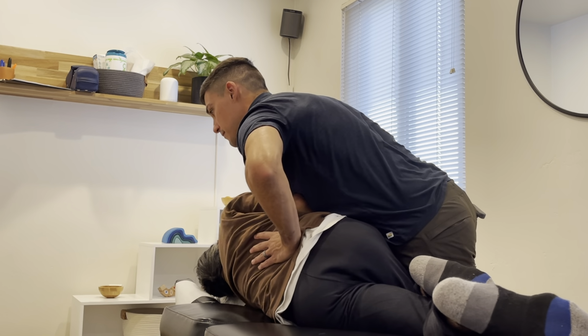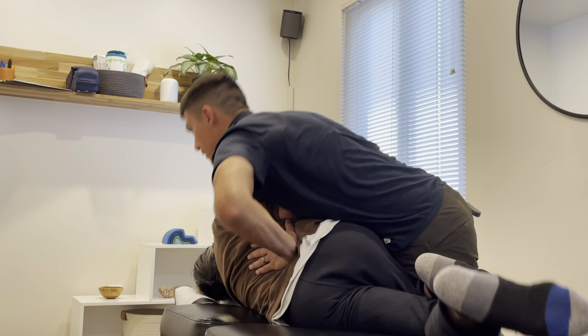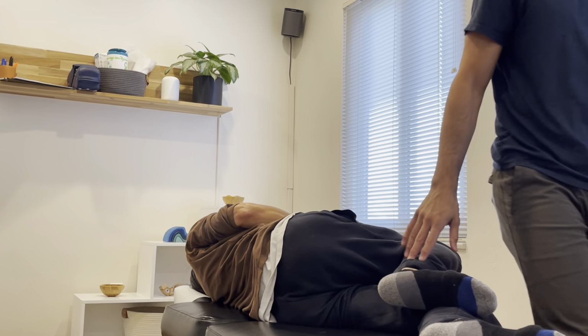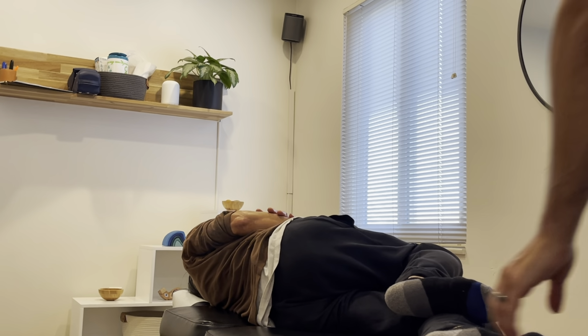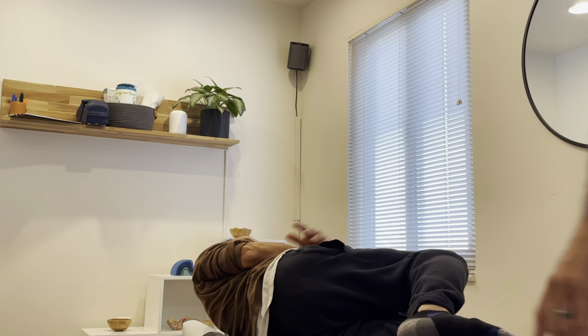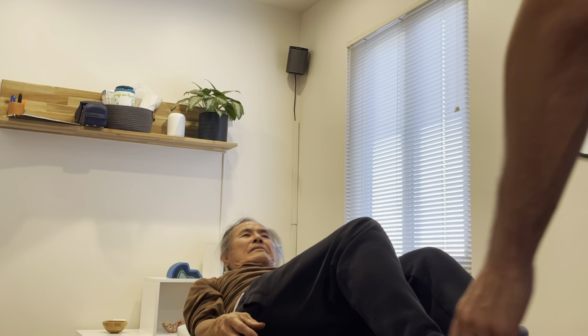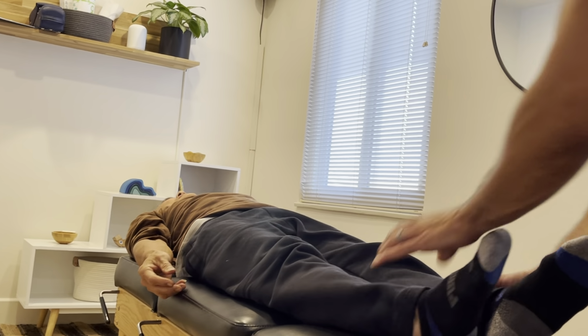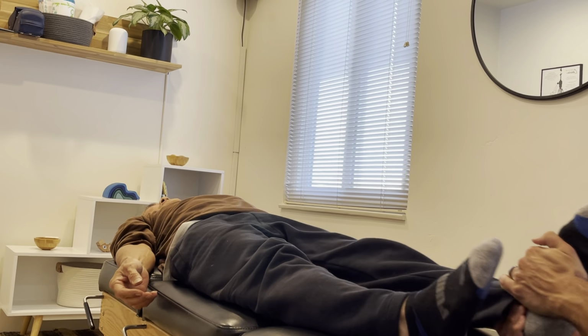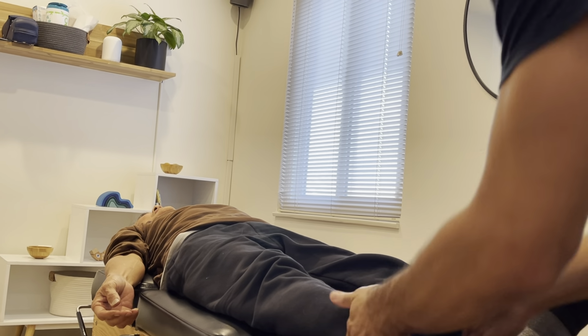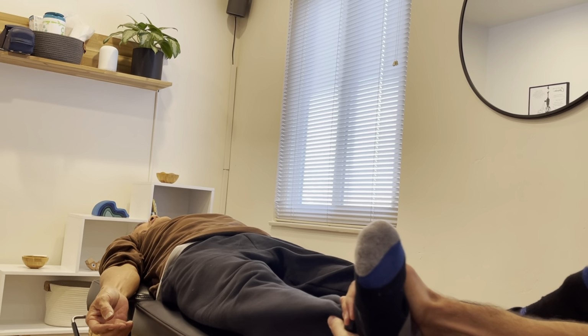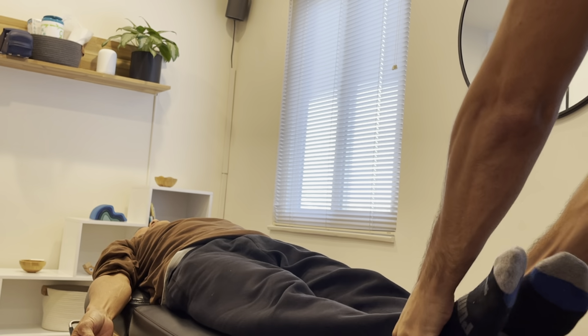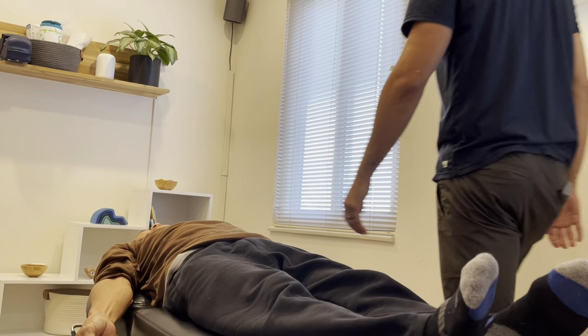Good, good. I got you. One more. Okay. On your back, Kent, please. Face up. There you go. I'm gonna adjust your hips too, okay? Right here. There we go. That was nice. Same thing. There we go. Boy, those opened easy. You'll be taller now.